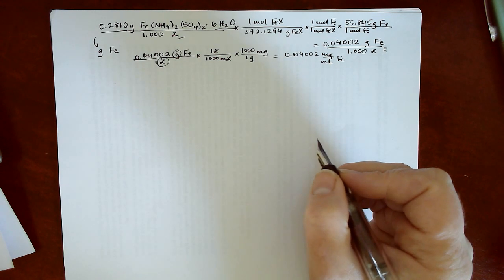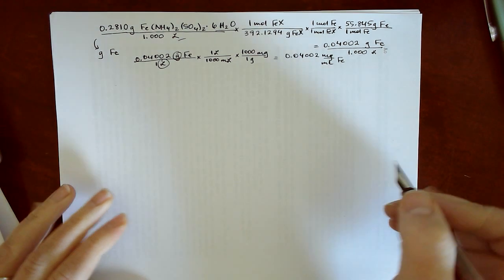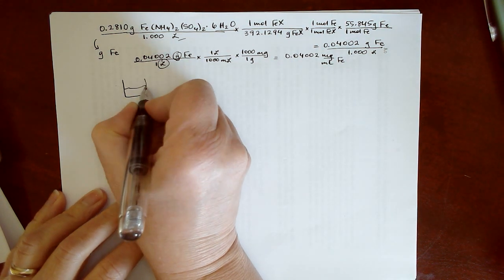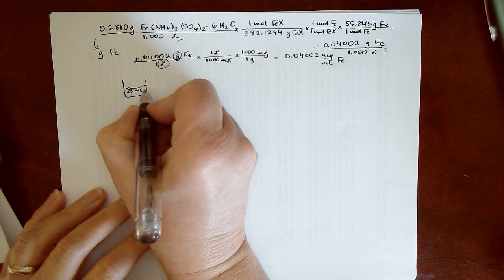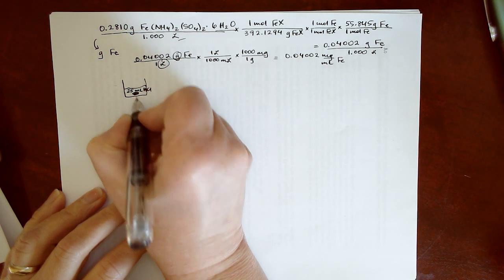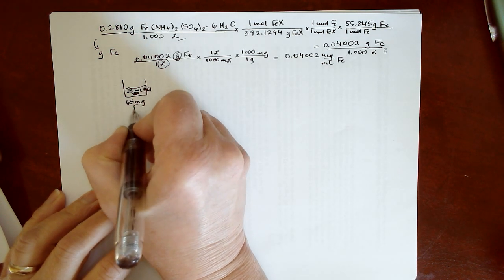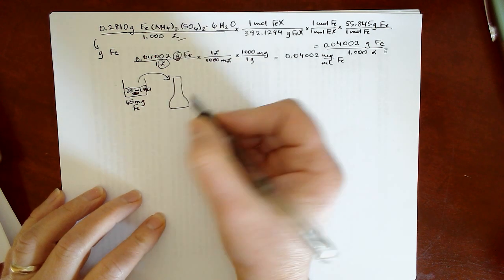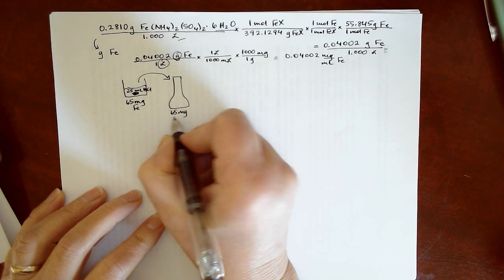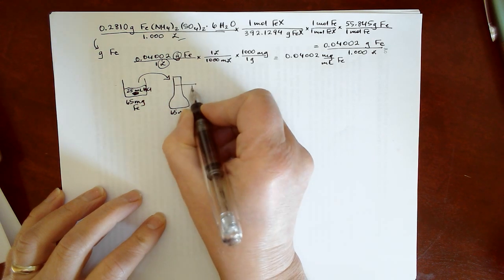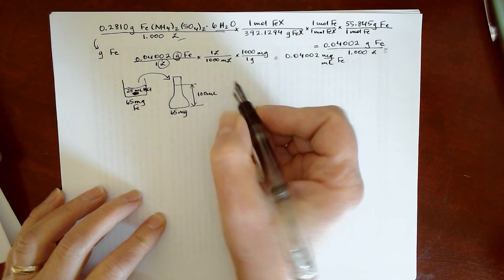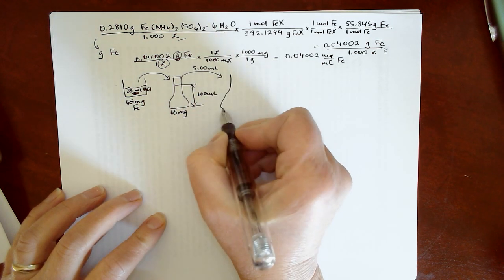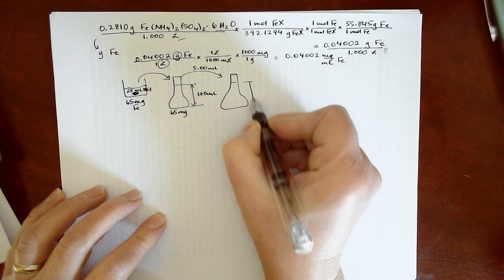Alright, so the next thing to look at is, of course, just this quick reminder that when we dissolve the iron tablet in our 25 milliliters of hydrochloric acid, there was our tablet, and it was supposed to have 65 milligrams of iron in it. We took all of it and we put it in our first volumetric flask, so 65 milligrams is in here, and then we dissolved that to 100 milliliters, and then we took 5 milliliters of that sample and we diluted it up to 100 again.